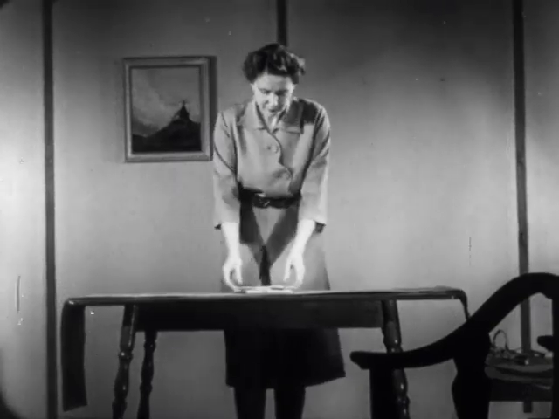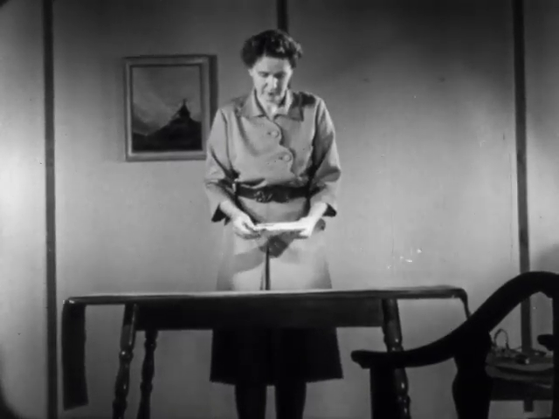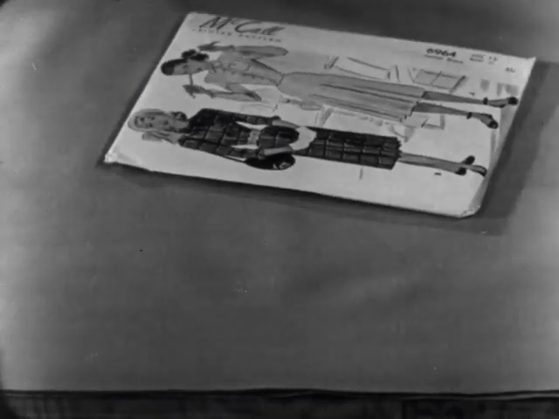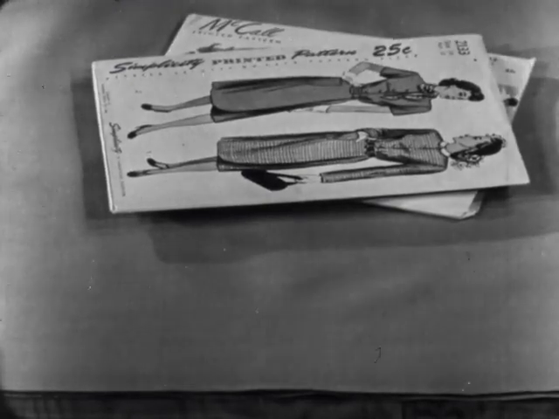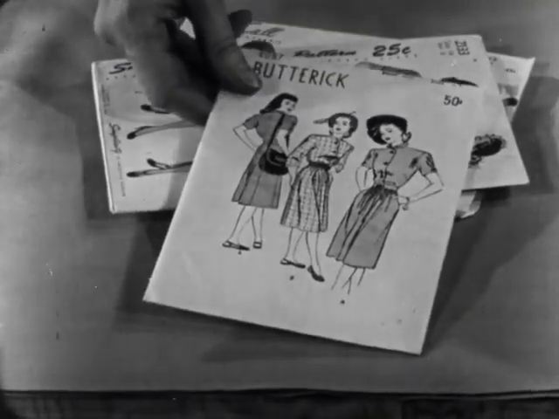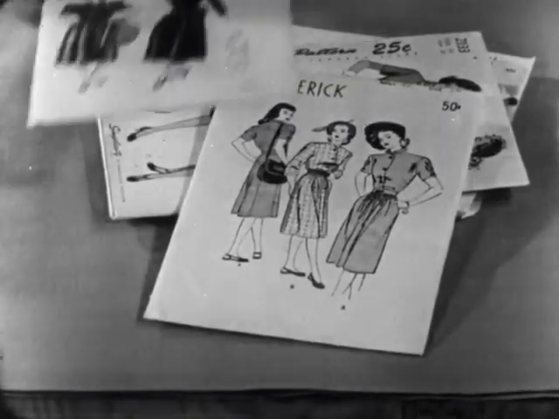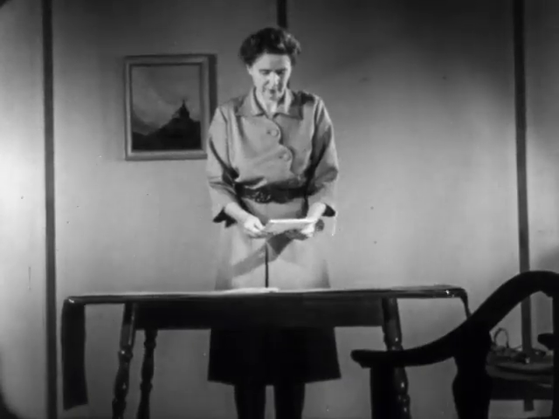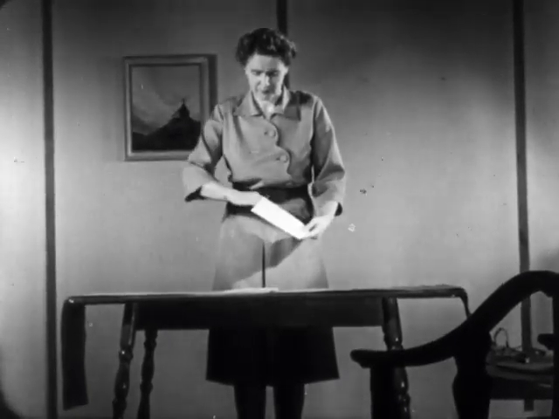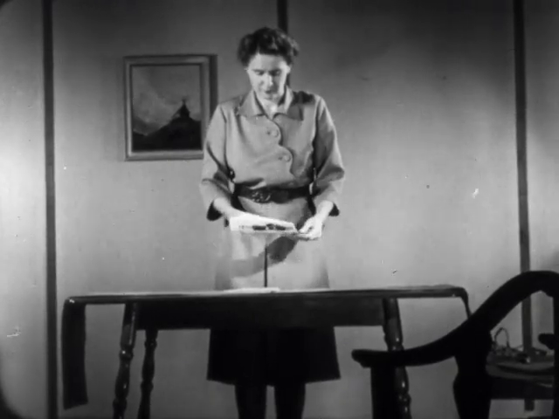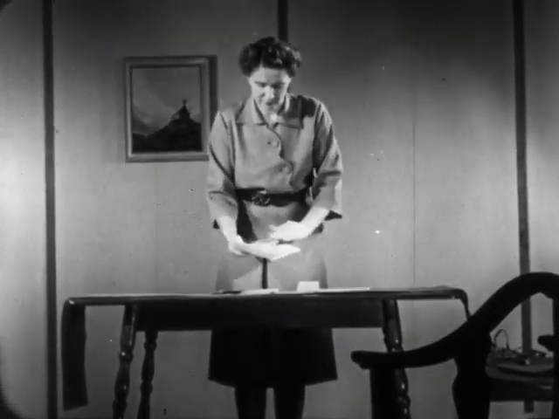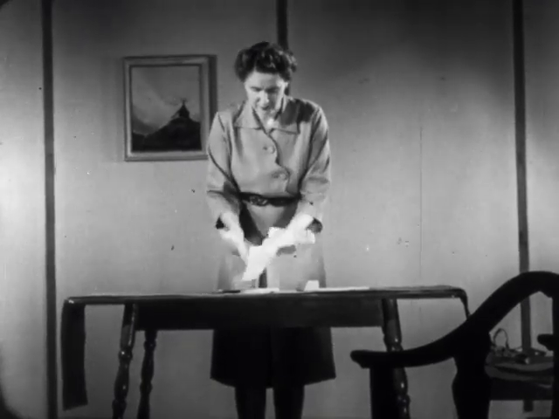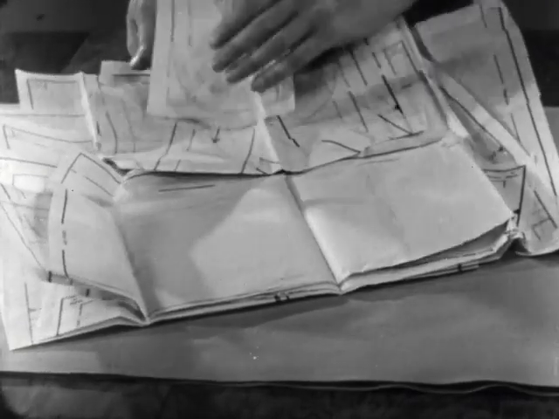Today's styles are interpreted by means of the commercial pattern. The four in general use today are McCall, Simplicity, Butterick, and Vogue. To be able to use patterns wisely, one must thoroughly understand the markings, for each mark or symbol conveys an important rule, which, if followed faithfully, will help you avoid confusion and mistakes.